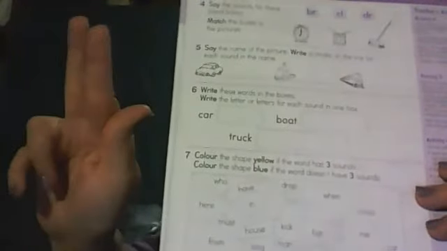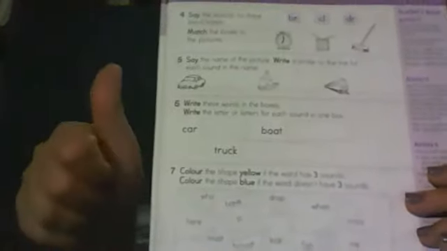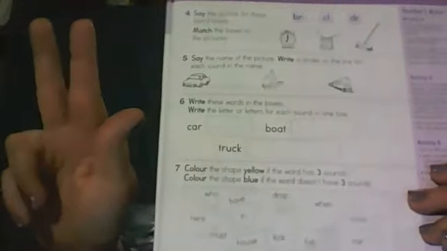The next one is a boat. B-oat. You'll write 3 strokes on the line because there are 3 sounds. B-oat. Using your pencil, you'll write just 3 strokes on that line.